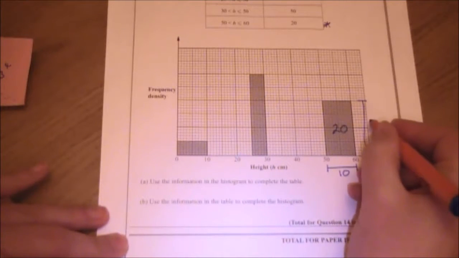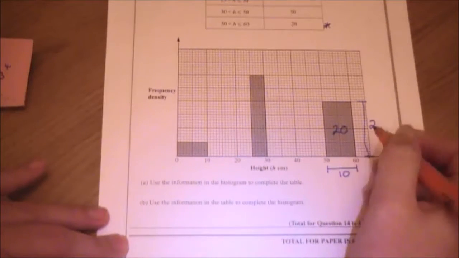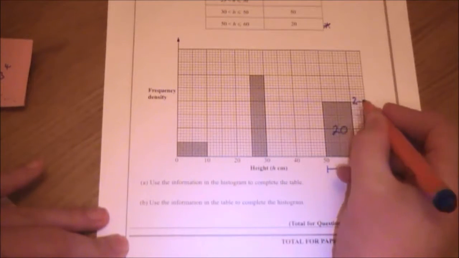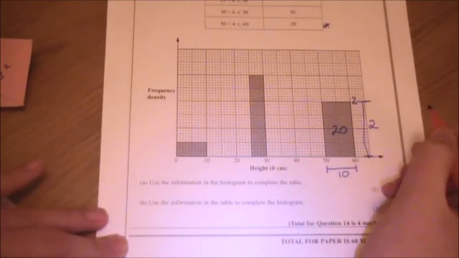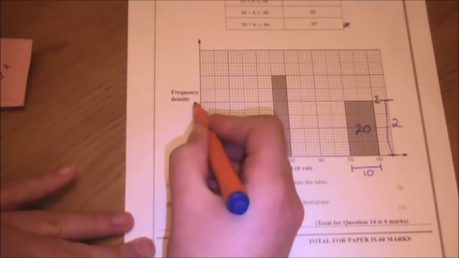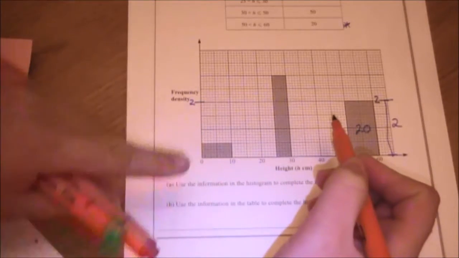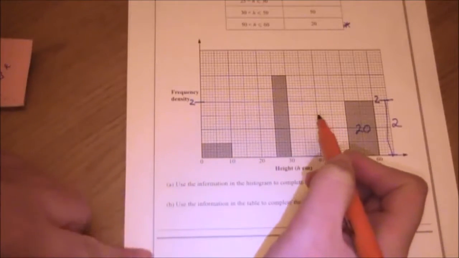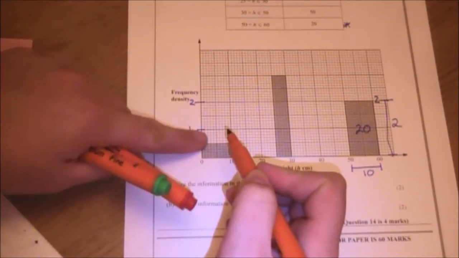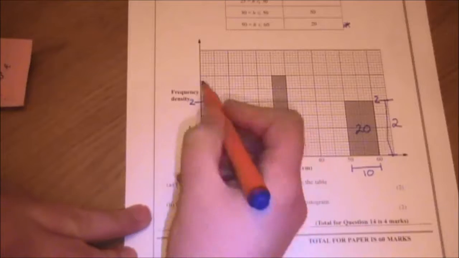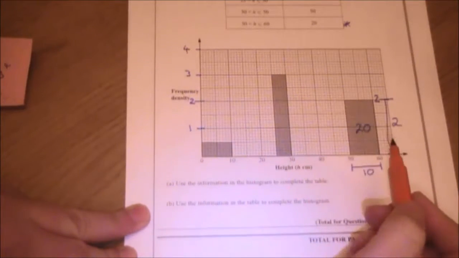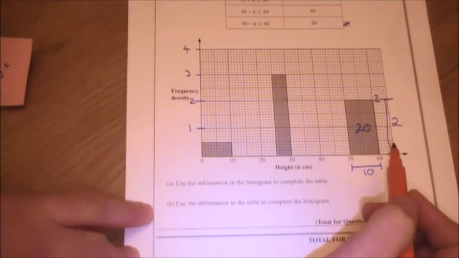Now, because they're quite easy numbers, I know that 10 times 2 gives me 20. So I know that this bar has got a height of 2. Now, on my axis, I can make a note that this line here is 2. I then look at the rest of my axes and try and work out a scale, and they've been very nice here because they're saying that each one big section of squares is worth 1. So my frequency density can go up to 4.